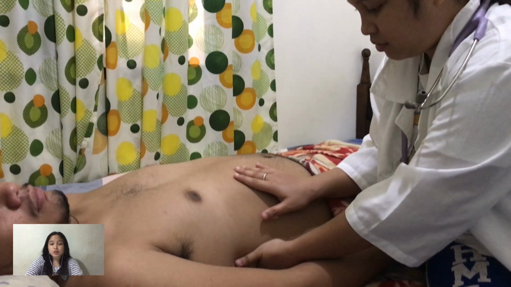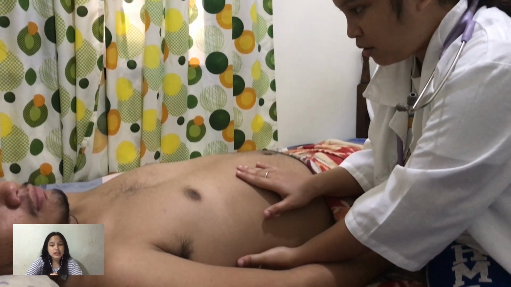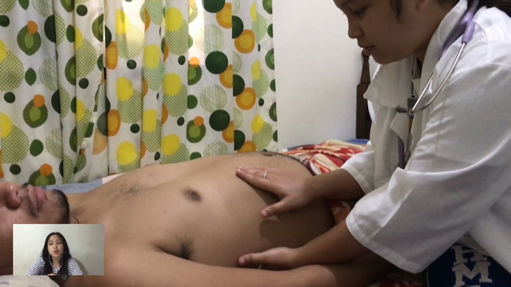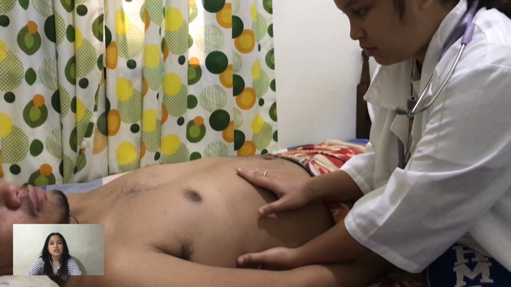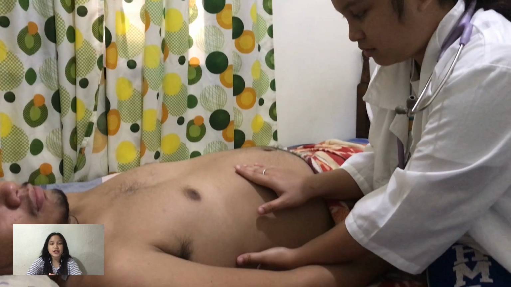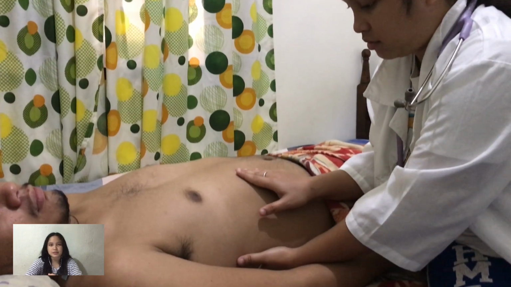Now, palpate the right kidney by placing your left hand under the patient's waist below the 12th rib and your right hand directly above it. Tell the patient to take a deep breath and bring your hands together as he does this. If the kidney is palpable, you should feel a small round mass slide between your fingers.